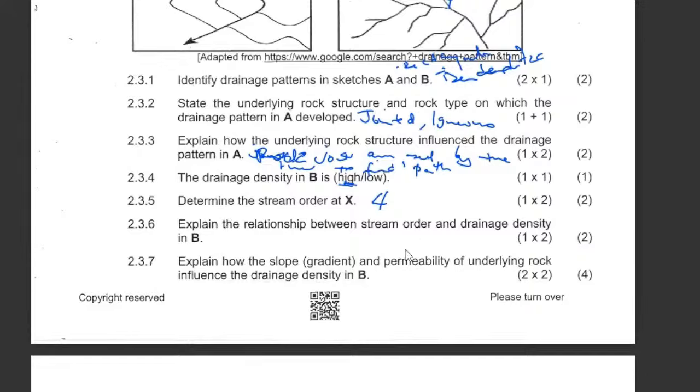Relationship between stream order and drainage density: the higher the stream order, the higher the drainage density.